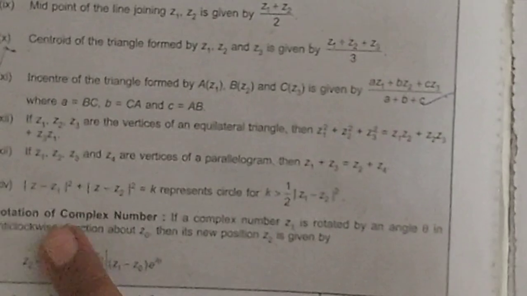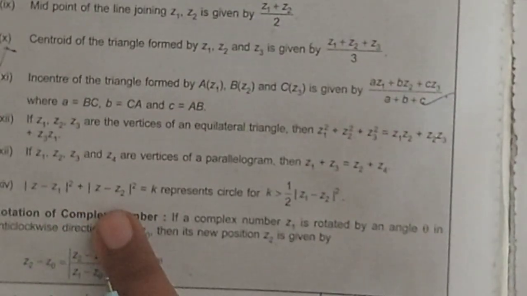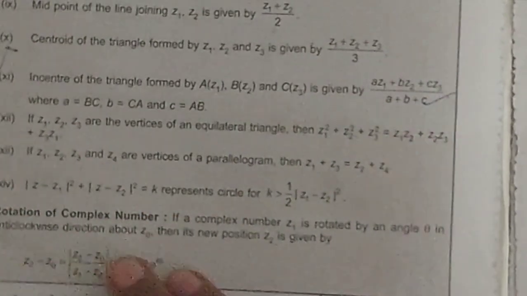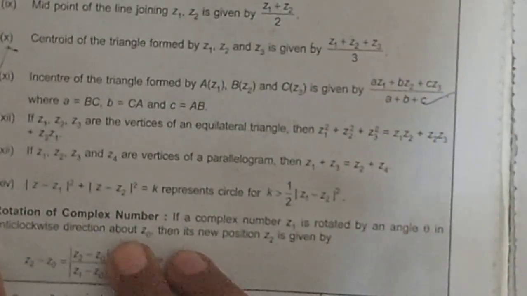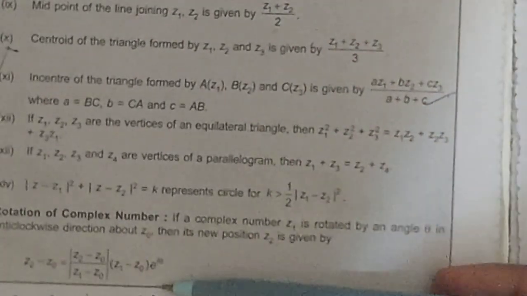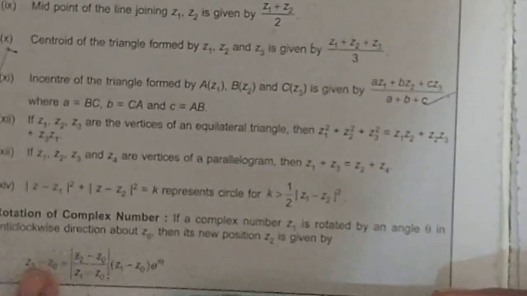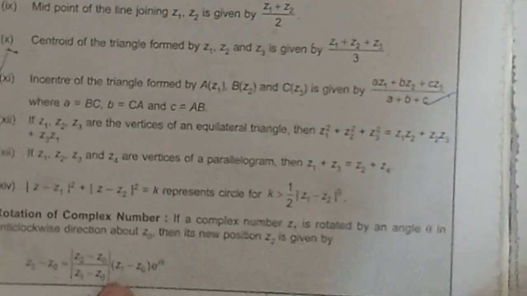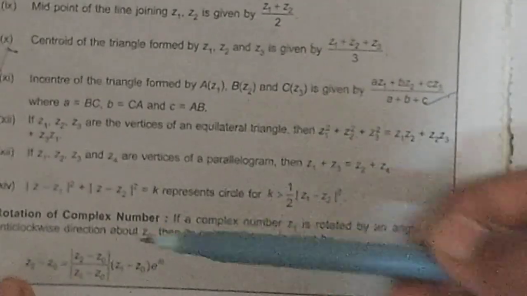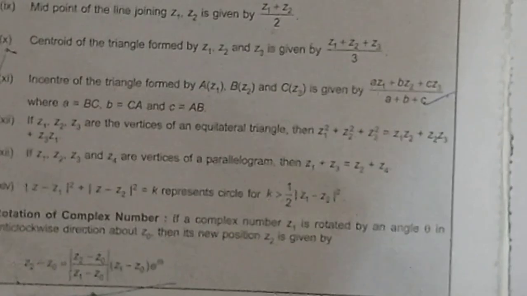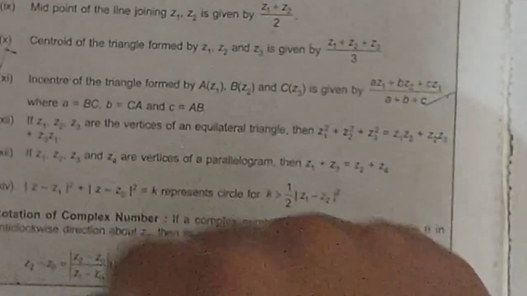Next, if you are given z1, z2, this is again the equation for the circle and rotation of the complex number that I already told you, but I didn't tell you this equation. So this is something you can represent in this form. I told you whether you use minus and positive, but this is an advanced version. You can write this as this for the rotation. If you are given the question that this is rotated, then you can use this one.